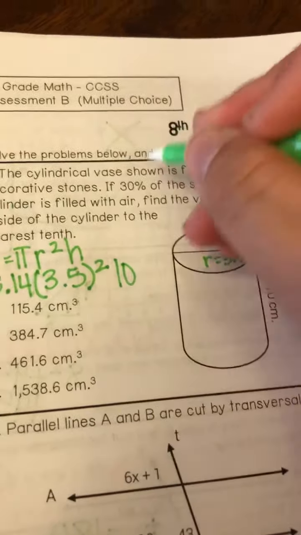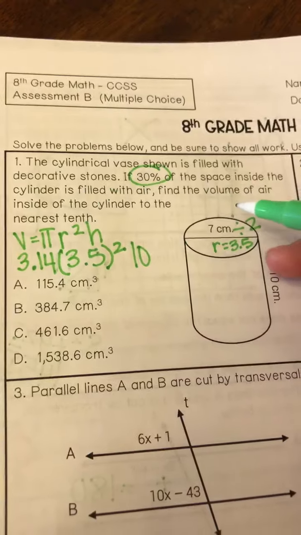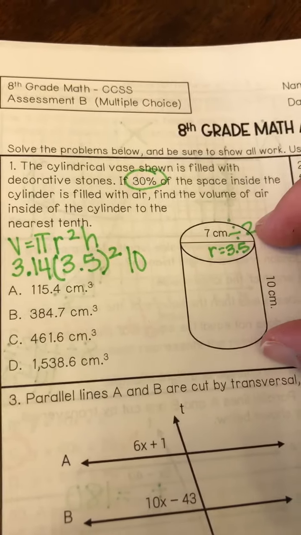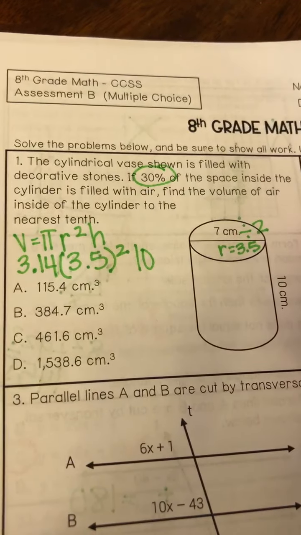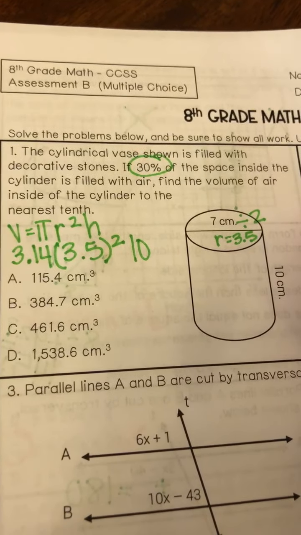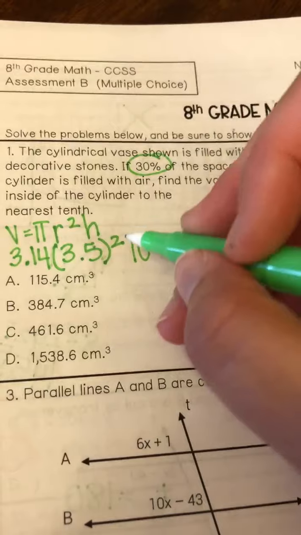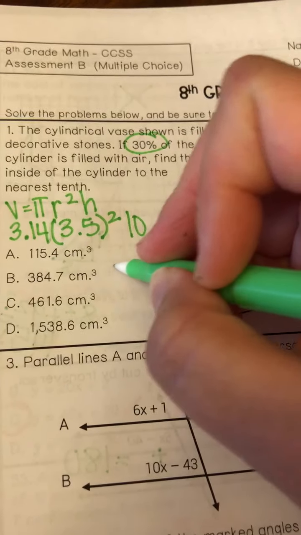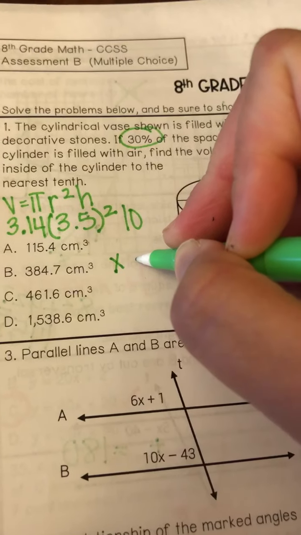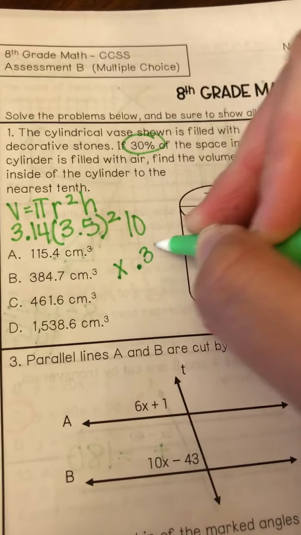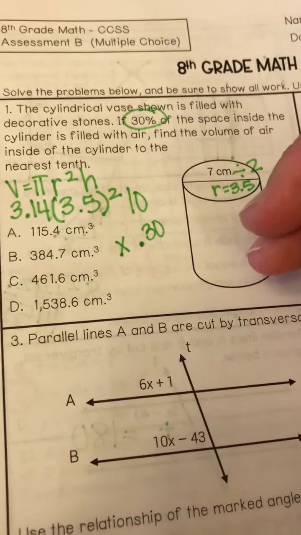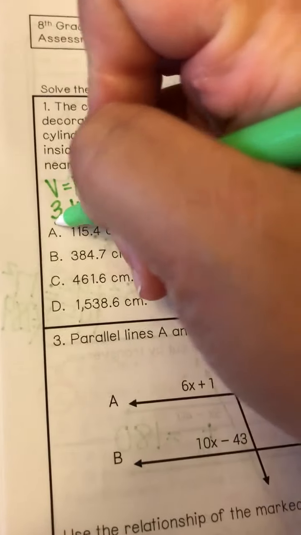Make sure that you read into this, though, because it's telling me that I've got this space, but 30% of the space inside is filled with air, and that's what it's asking me about. So when I actually solve this, I'm going to be multiplying it by 30%, which would be 0.30 or 0.3. And when you do that, because it only wants 30%, you get A.